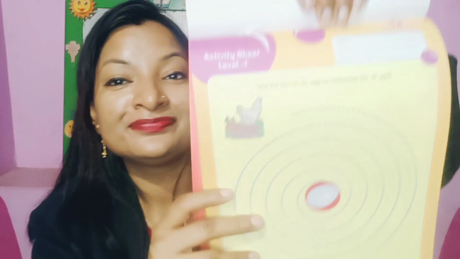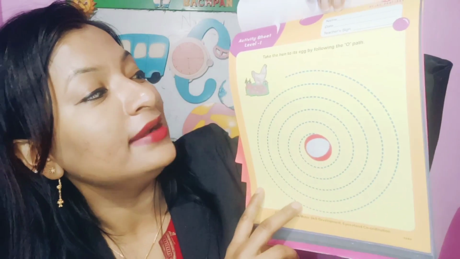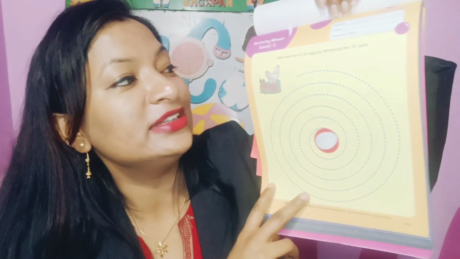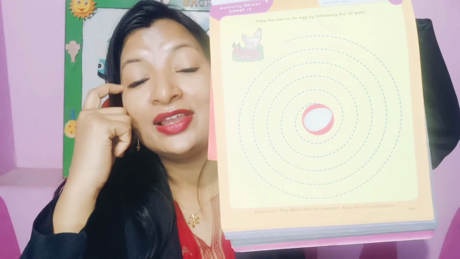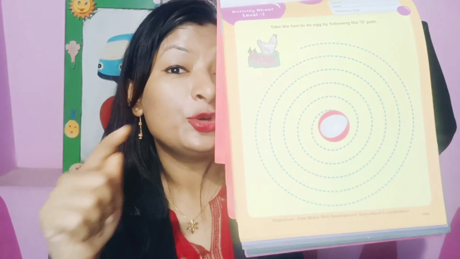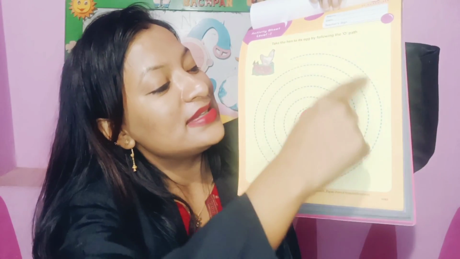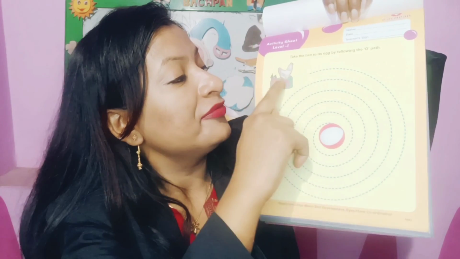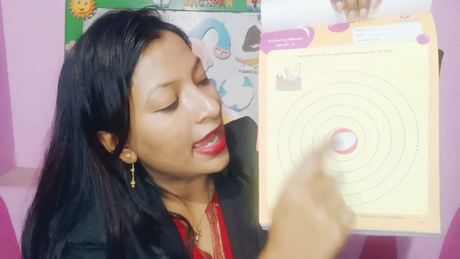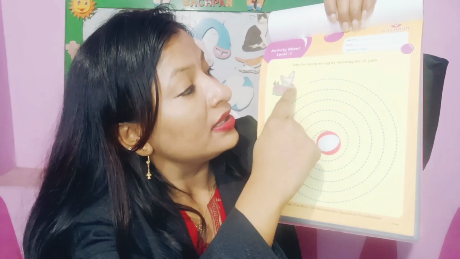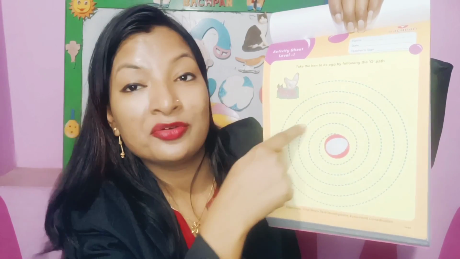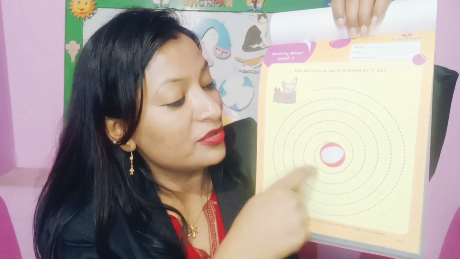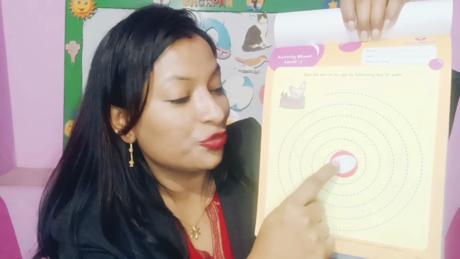Interesting and very good for all the kids. Let's see. It is, take the hand to its egg by following the O path. On this page we will know about how we can write O by making this circle. We have to reach this hand to its egg by finding its way. So we have to go in a circular motion. And in the last, we can find it here. This one you have to do by yourself because it is very interesting. Okay, let's talk about the next chapter.